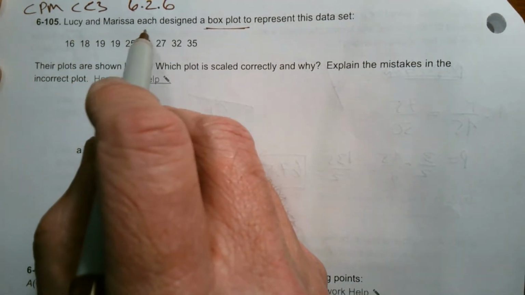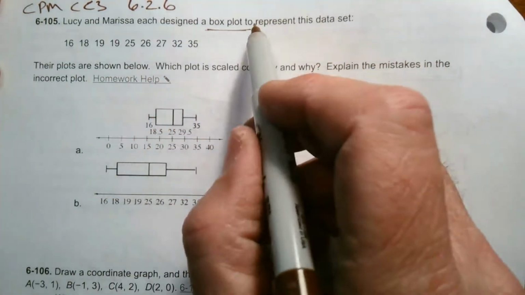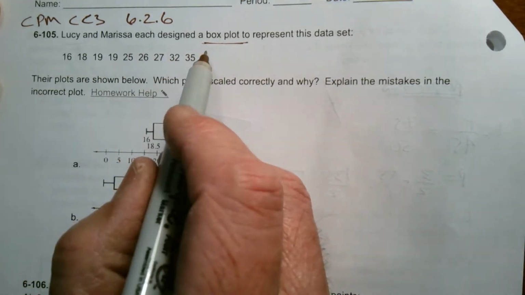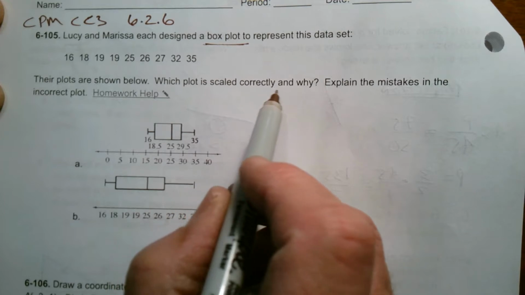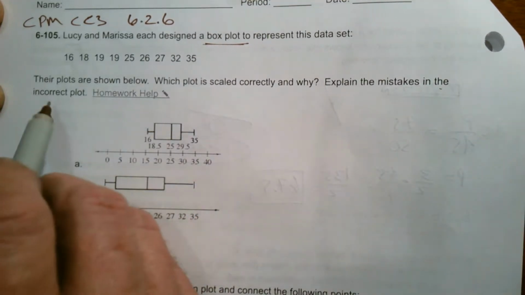Lucy and Marissa each designed a box plot to represent this data set. So here's my data set. And when you're dealing with a data set, you definitely want the data in order to do a box plot, from least to greatest, and it looks like all my data is in order. It says their plots are shown below. Which plot is scaled correctly and why? Explain the mistakes in the incorrect plot.